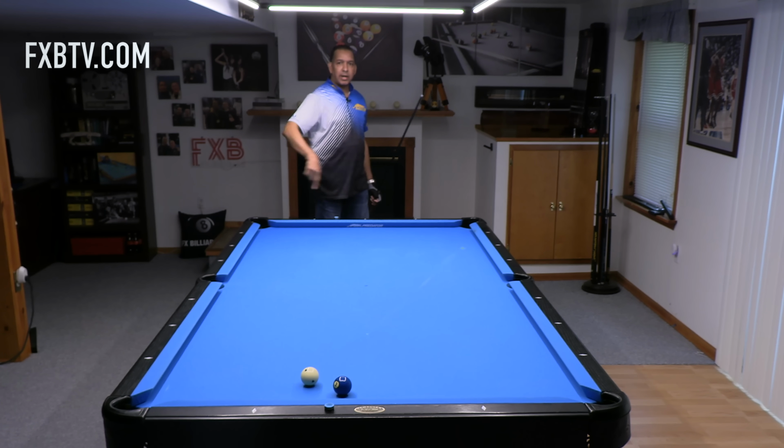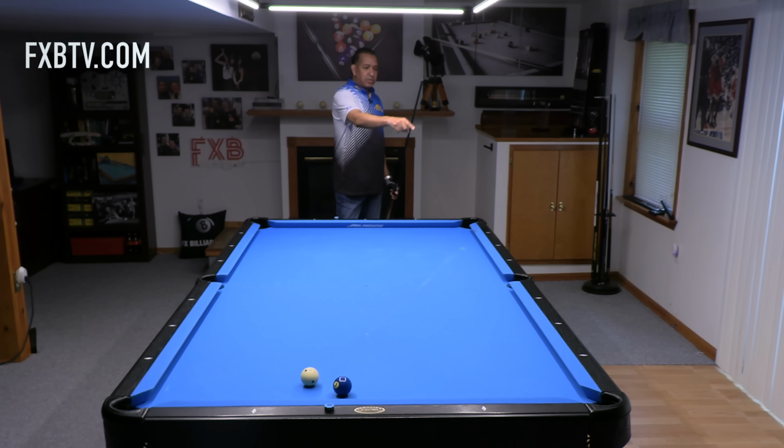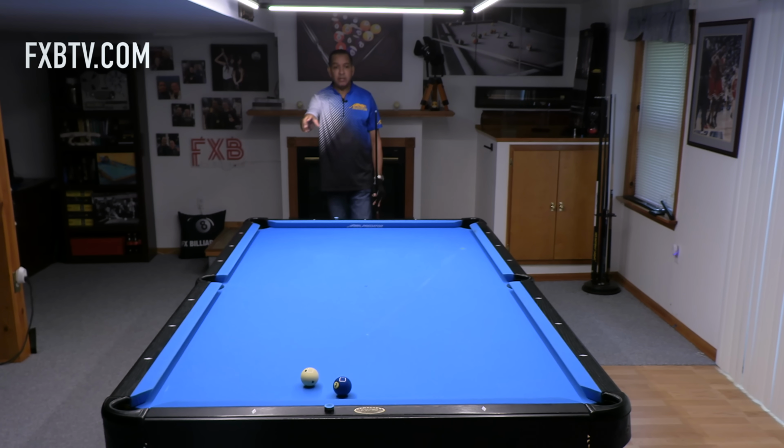I like to go around the clock, so you shoot it there, then you shoot it there, and you shoot it there. And if you miss it, you miss the shot, or you miss the cluster, set it up, take ball in hand, try it again.